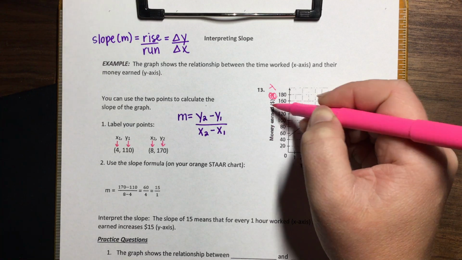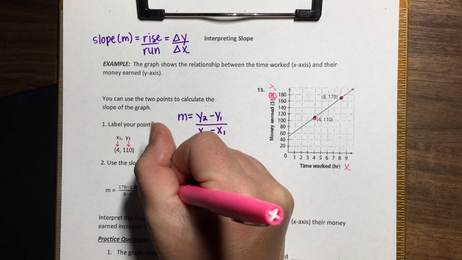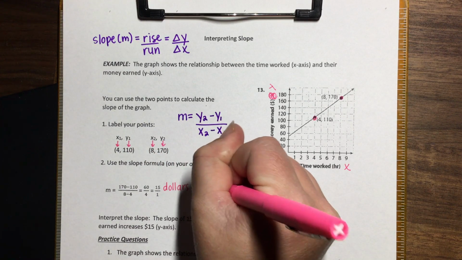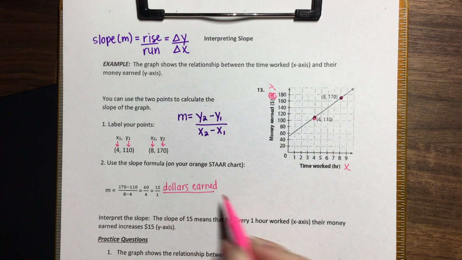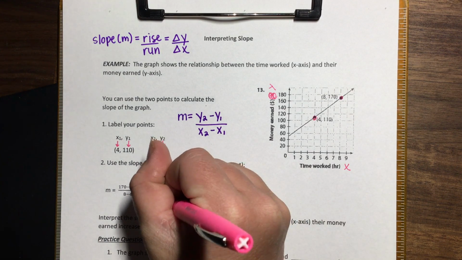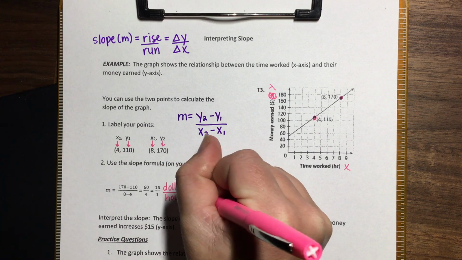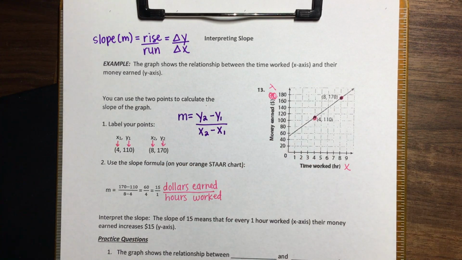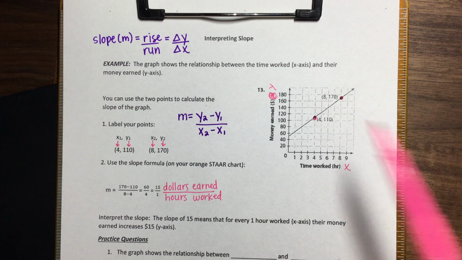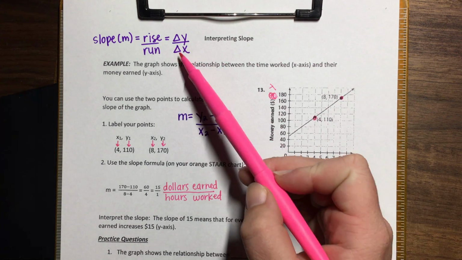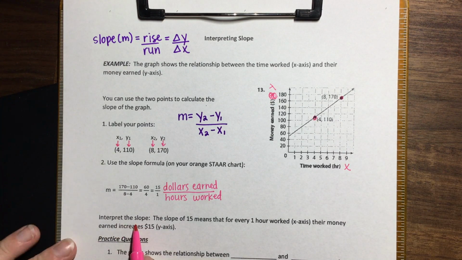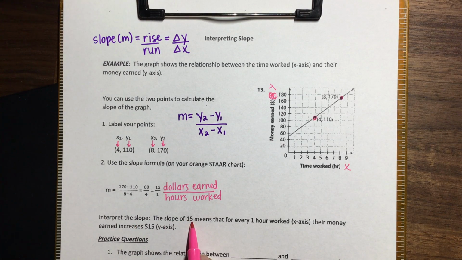So it's $15 earned, all over my change in x, which it says is hours worked. So I have hours worked. In a real world example like this, I would get in the habit of writing your x and y here. So I have my change in y, which is money earned, and my change in x, which is hours worked.